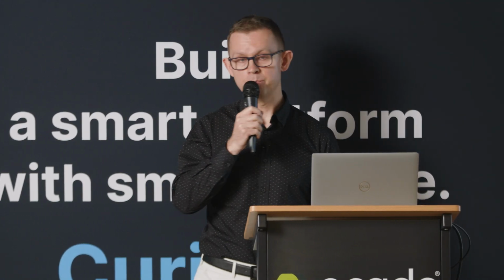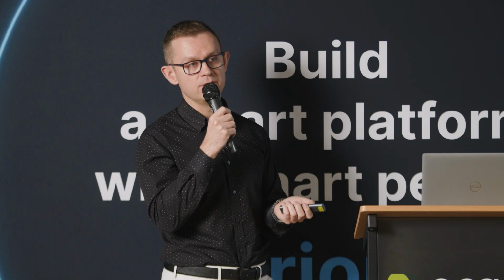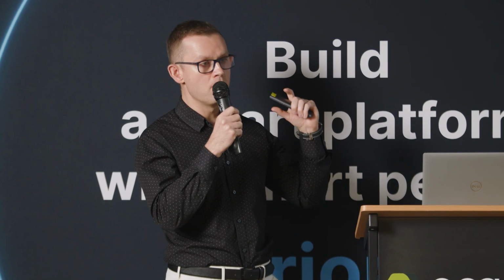To sum up, partitioning, clustering, you can use both techniques at the same time. This is what we are doing. You partition your data on date, and then you cluster on some other fields. It depends on your query. You need to analyze it yourself. And most databases, including BigQuery, will manage clusters within partition, for each partition separately.